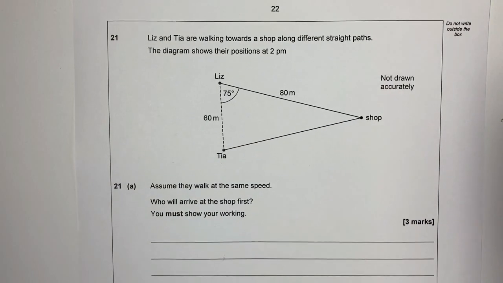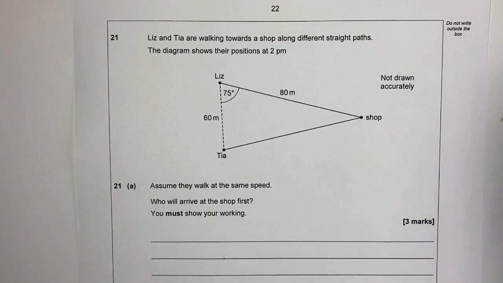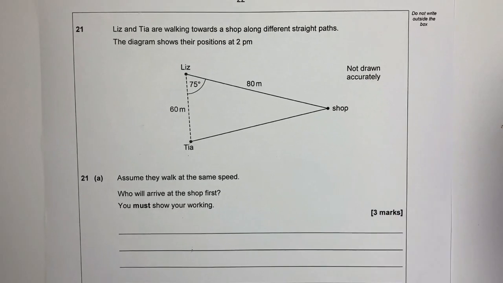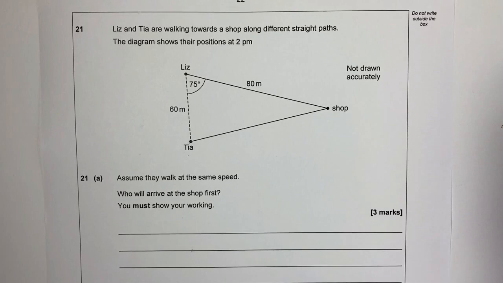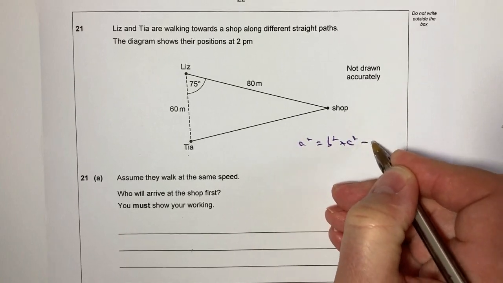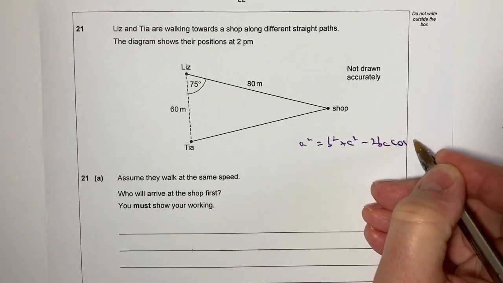Now 21 is another formula that you need to remember, which is called the cosine rule. I'm not entirely sure on AQA whether this is at the front of the exam paper. It certainly used to be, and I know it is with GCSE, but I've got a feeling it's not on the papers anymore. I'm really sorry. So you need to remember the formula, and the formula is a squared equals b squared plus c squared minus 2bc cosine A.